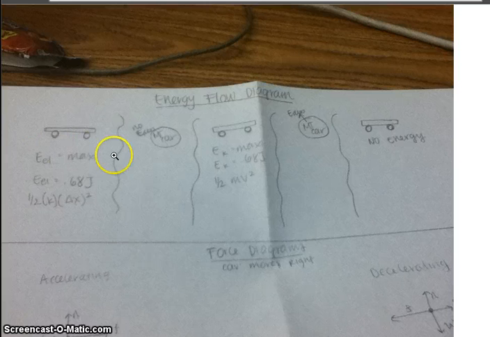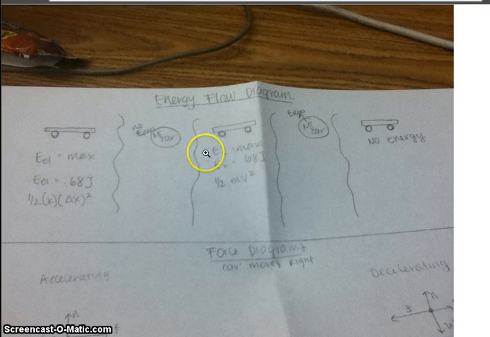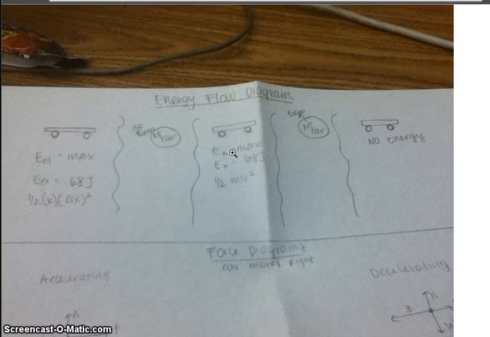In this case, for my car, E-elastic is 0.68 joules, and then as it starts to move, E-elastic is transferred into EK, and at its maximum velocity, EK is at its maximum. So all the energy from the spring is transferred into the car, which is the same amount of energy, because energy is neither created nor destroyed, but it is hindered a little bit by friction. As friction builds, the EK gradually decreases.